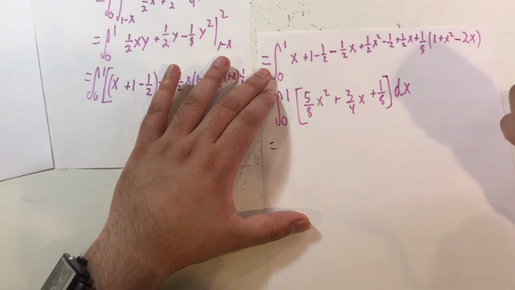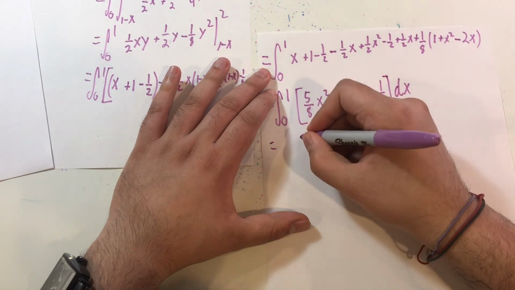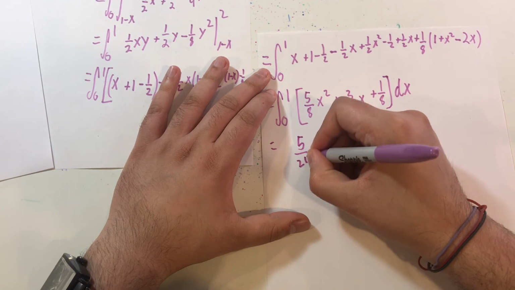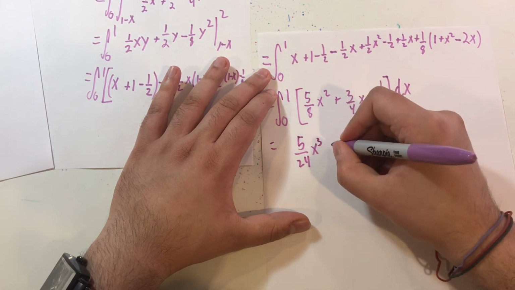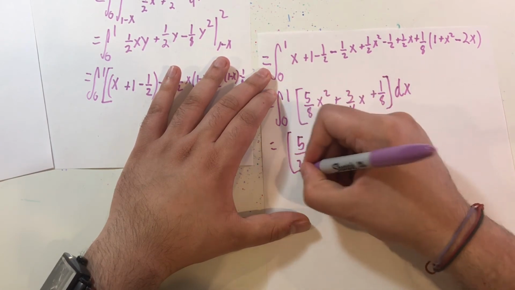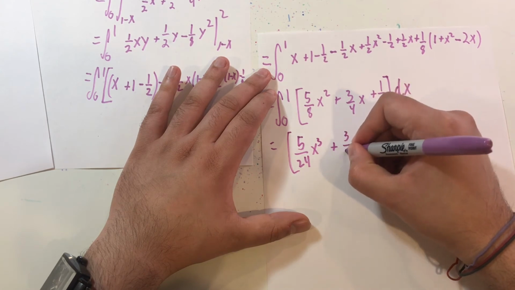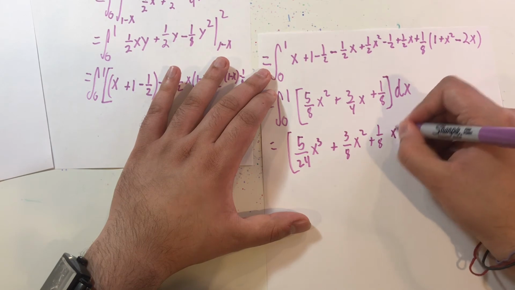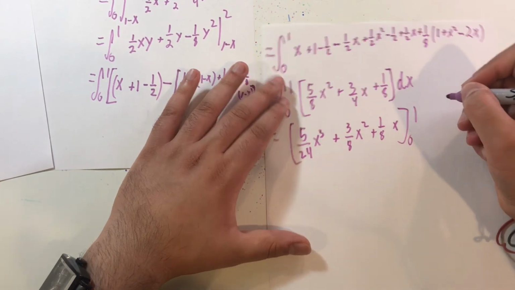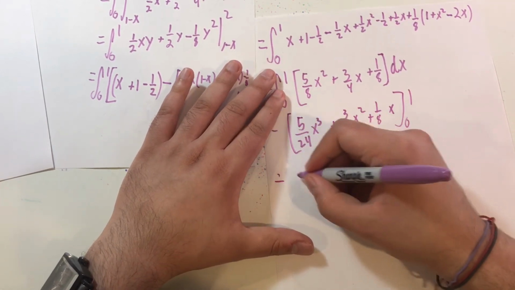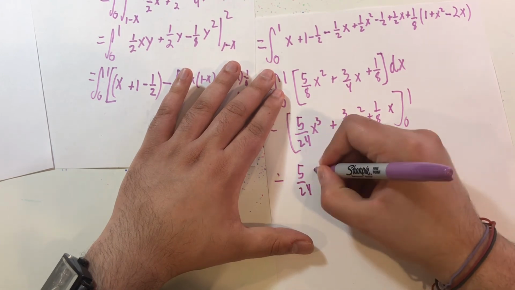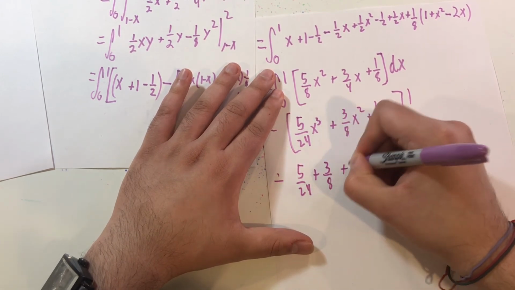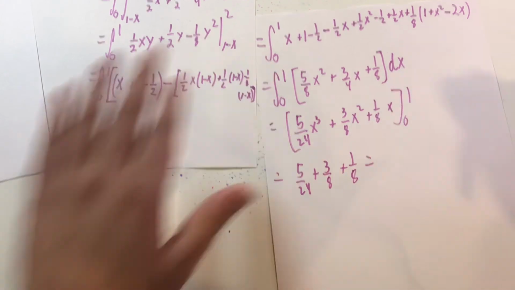Okay, so what do we have left here? Okay, this is kind of an easy integration now. 5 over 24 x to the third plus, what's going to be in those brackets, plus 3 over 8 x to the second plus 1 over 8 x, and that goes from 0 to 1, which is just 5 over 24 plus 3 over 8 plus 1 over 8 equal to.